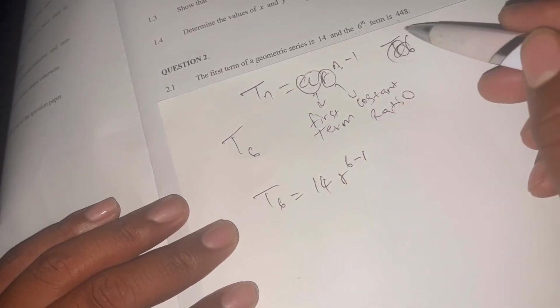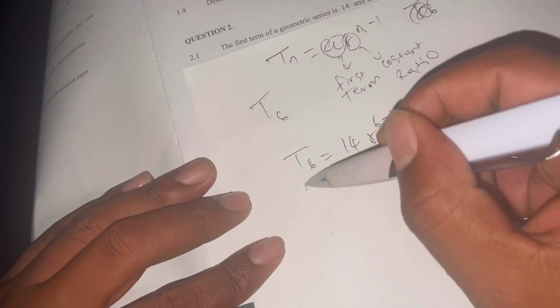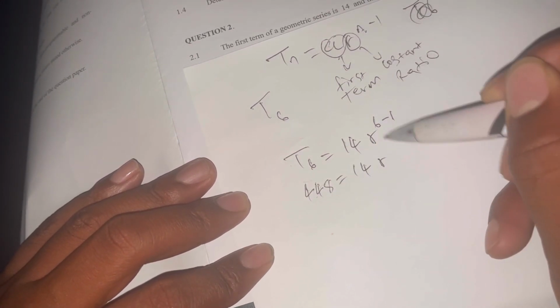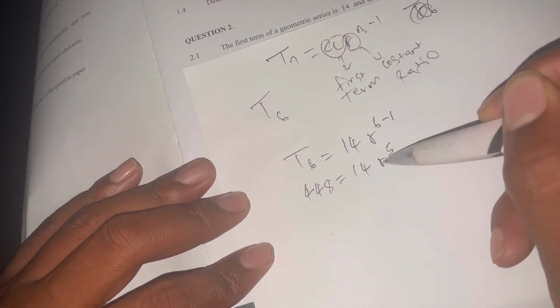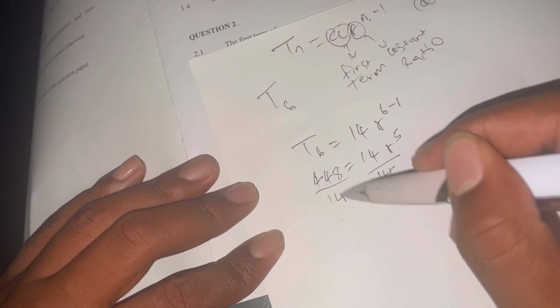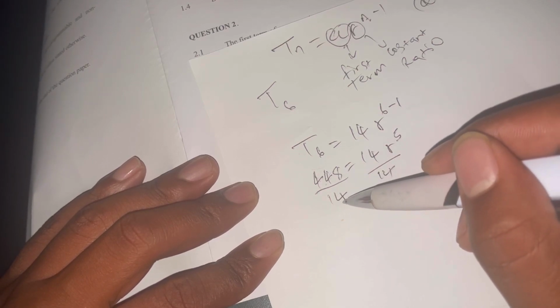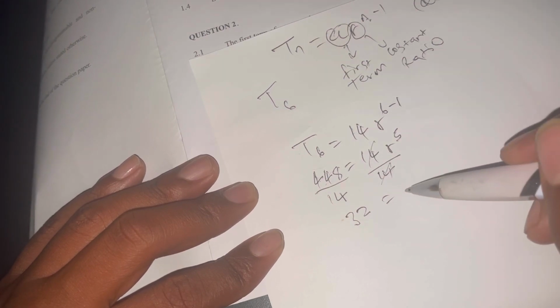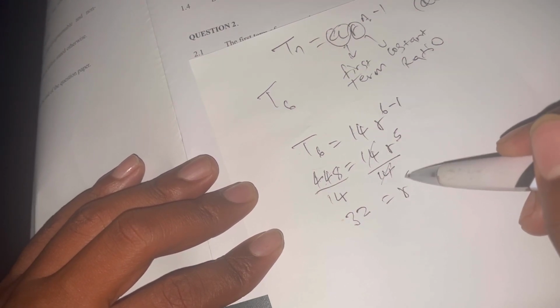Now T6, we are given that it's 448. So 448 equals 14 R^(6-1), which is R^5. Then divide by 14, right? 448 divided by 14 will be 32, equals 1 R^5.